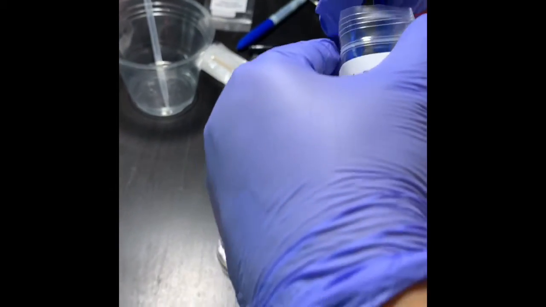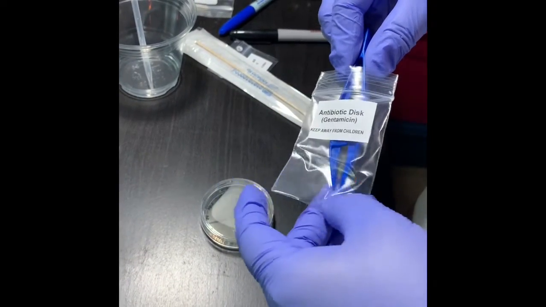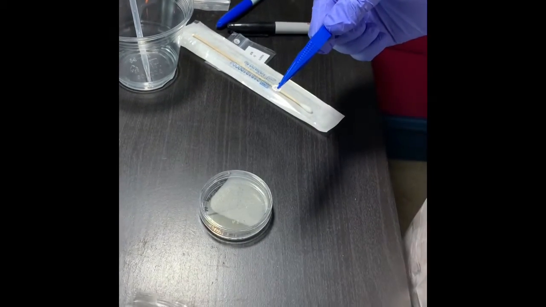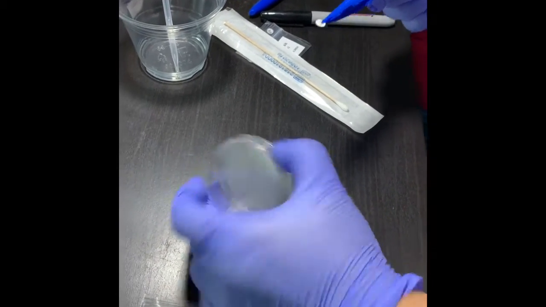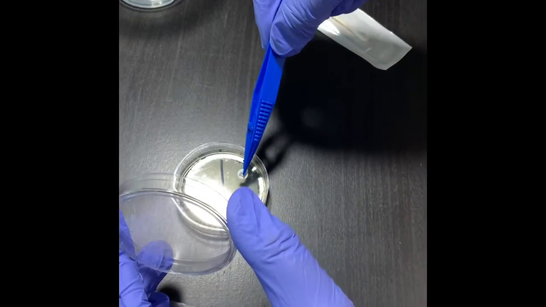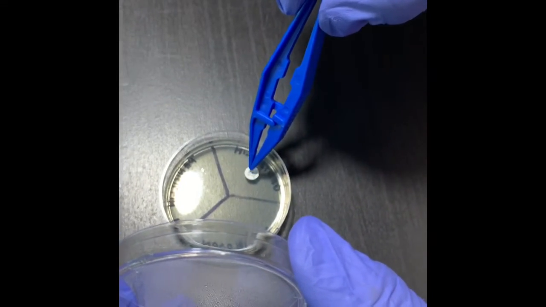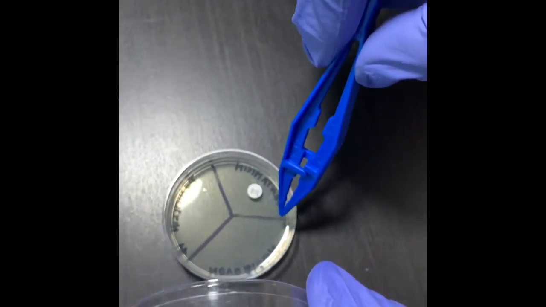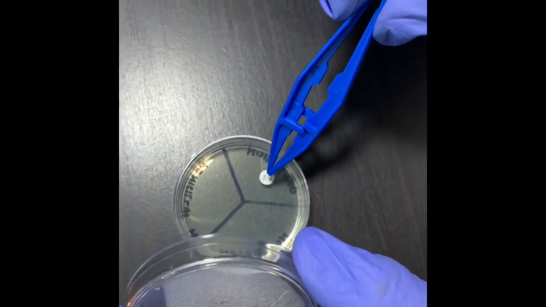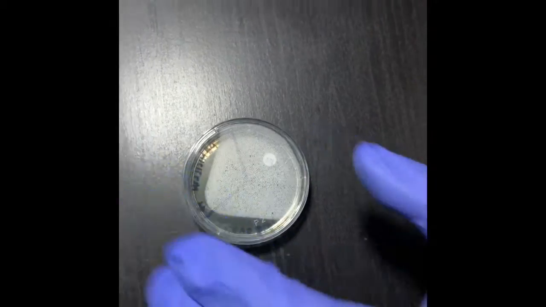I will carefully go inside and take this tablet. I look at the back and put the gentamicin at the center of the area where it is written gentamicin. I'll press a little bit so that it sits well. Don't press it too hard.